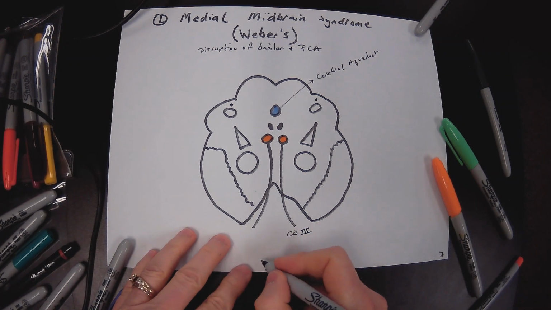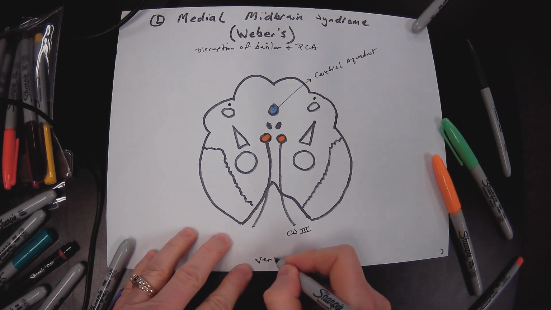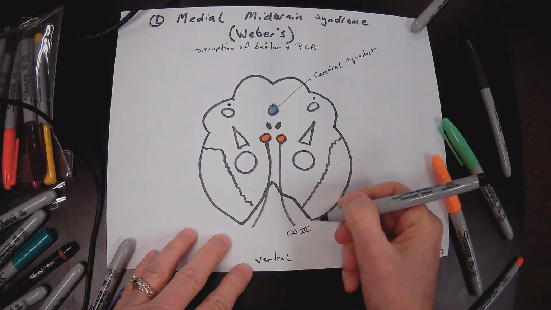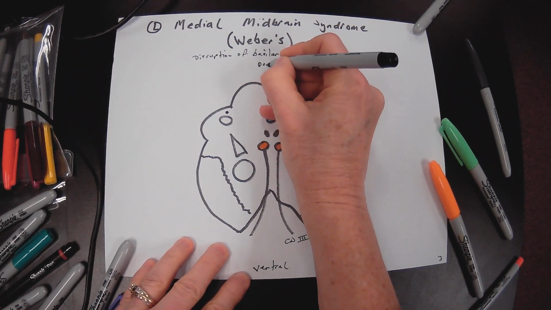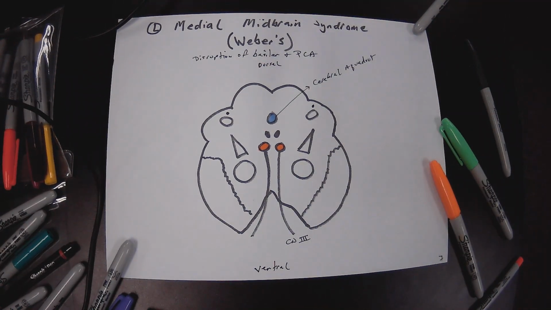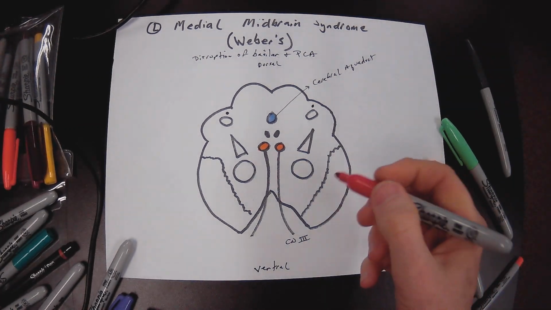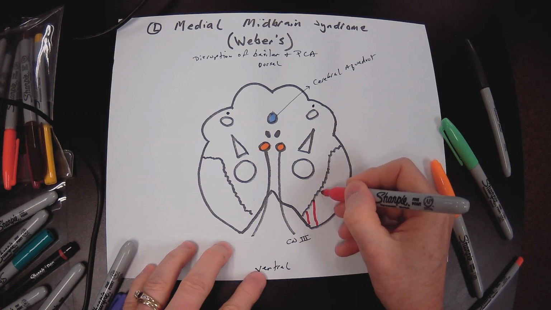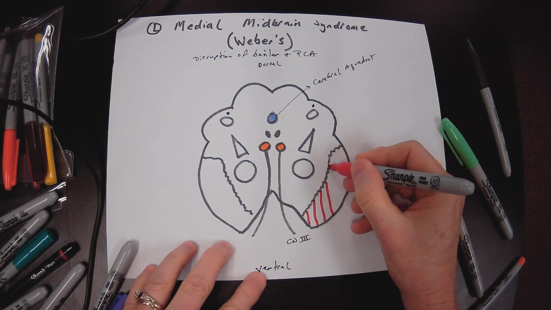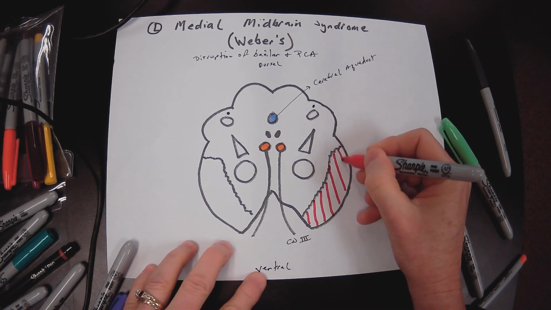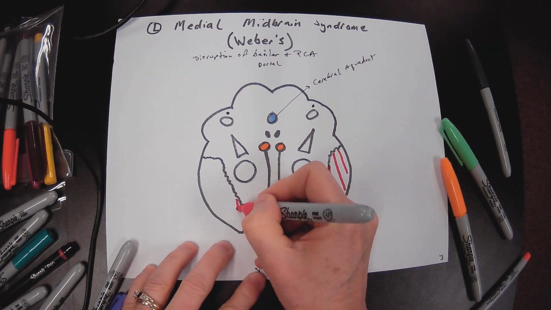Again, thinking about this is ventral. It's where the cranial nerves exit, and then this is dorsal. Okay, here, most ventral, we have something that has combined corticospinal and corticobulbar tracts associated with it.